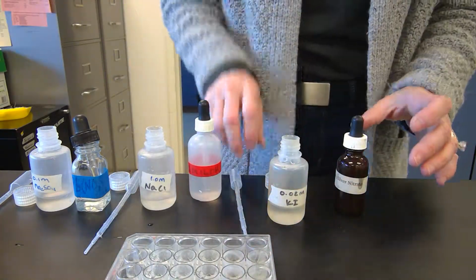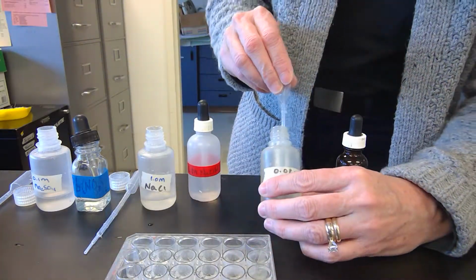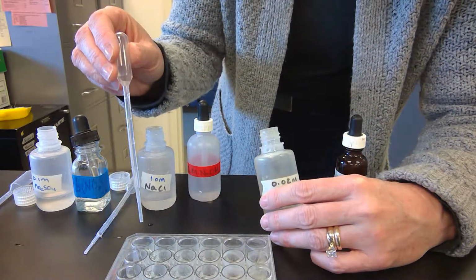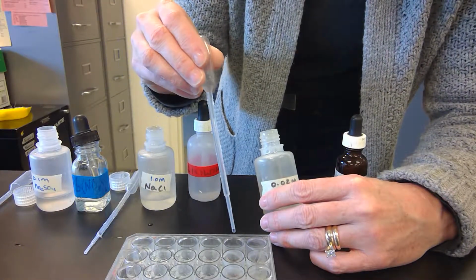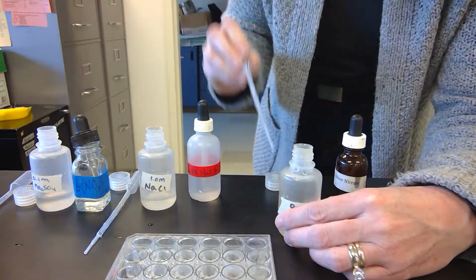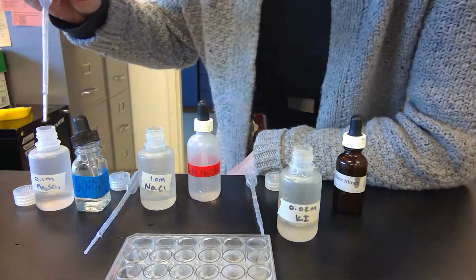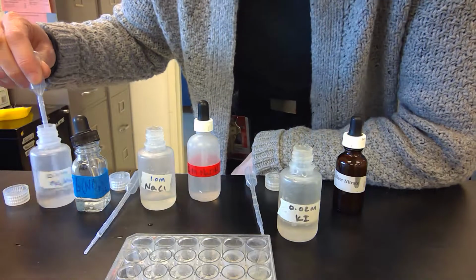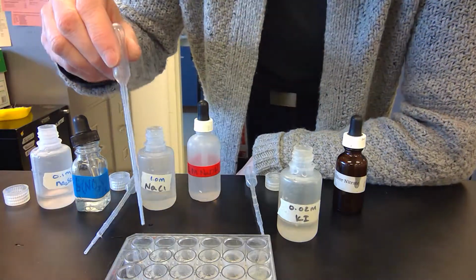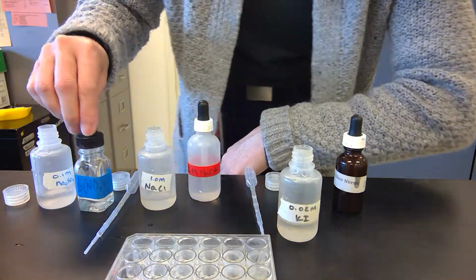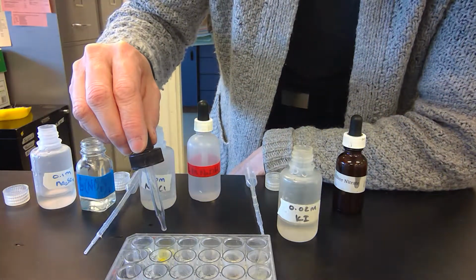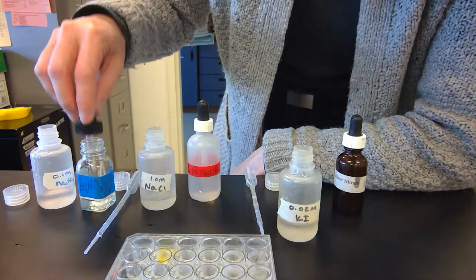and then we'll do the next one all across. Some of these are repetitive, but I just wanted to make sure that you get them all on your data table. So then we will add sodium sulfate, a couple drops, nothing. Lead nitrate, yellow. Is that lead?